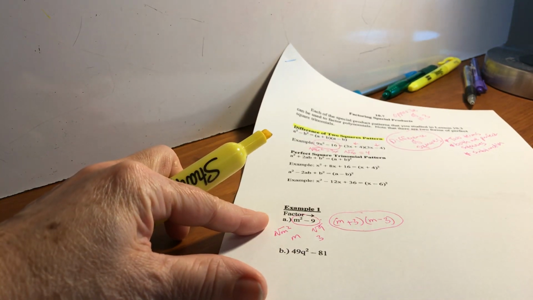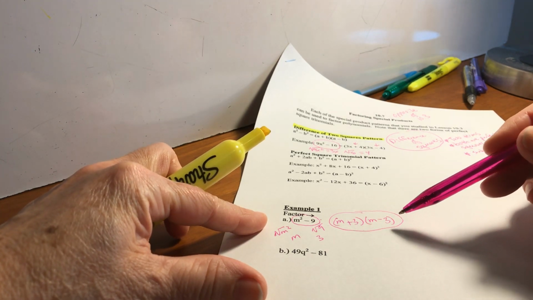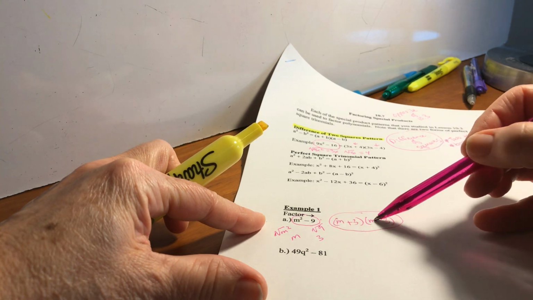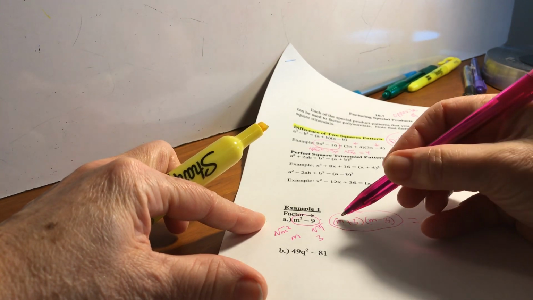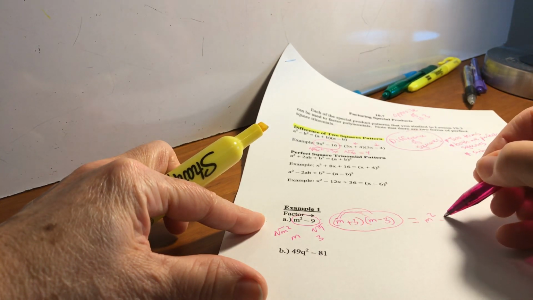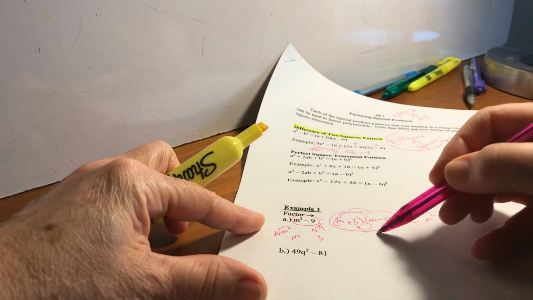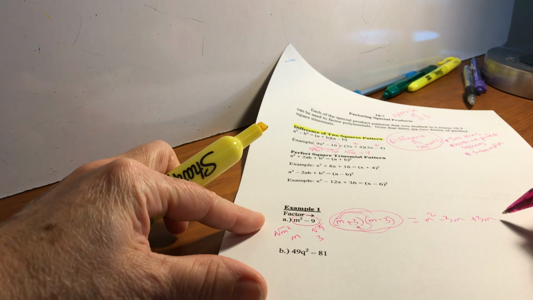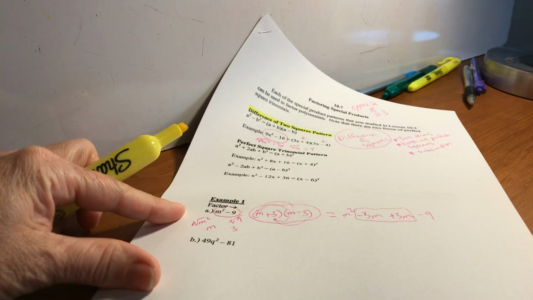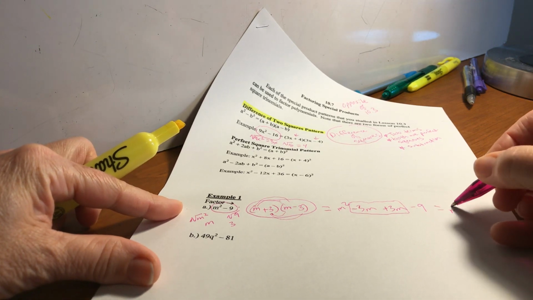Now, you can check your work. It's kind of cool. I told you this goes along with 10.3. If you were to multiply this back out, use the distributive property twice. m times m, m squared. m times negative 3, negative 3m. 3 times m, positive 3m. 3 times negative 3 is negative 9. Notice these will always be opposites. When you have those as opposites, they will just disappear. They'll be 0, and that's why you end up with m squared minus 9.